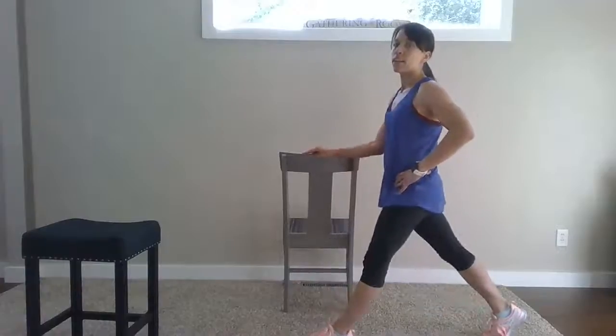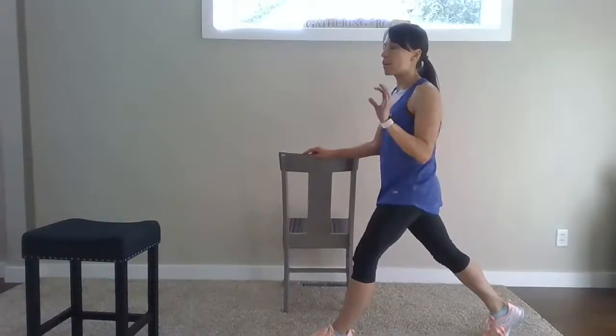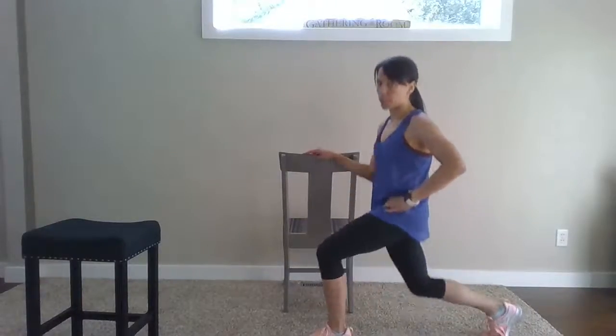So right here, it's a shorter range of motion. I feel supported because I have that chair for balance. As you get stronger, okay, so this I would always say start with the lunge in place, up and down. Now I increase my range of motion here. You can also then, when you're ready, hold the weight but have that chair handy if you need it.